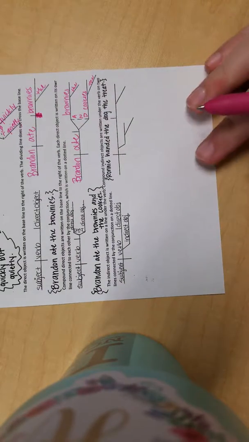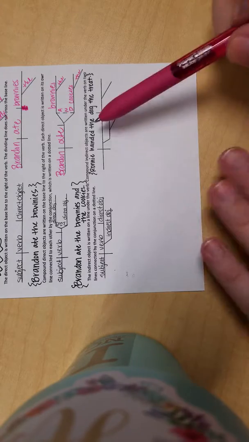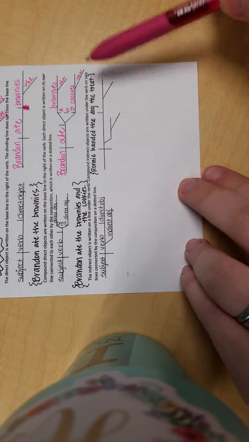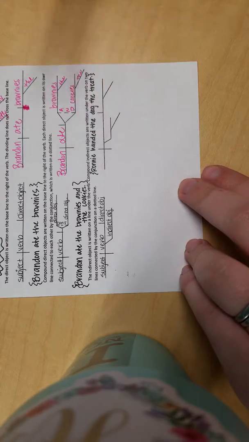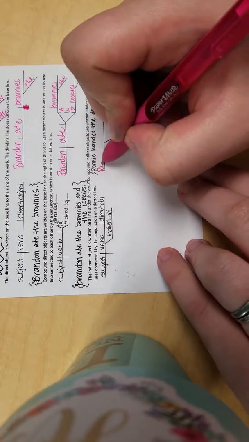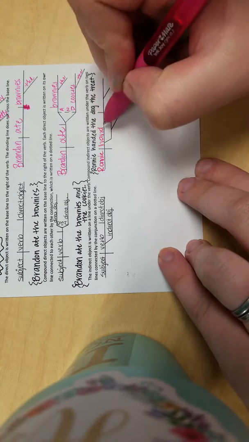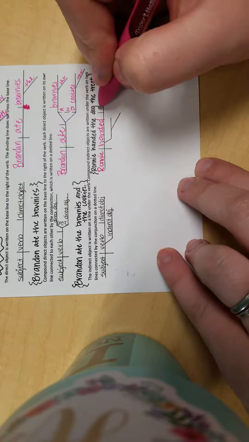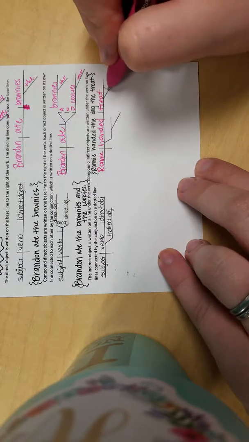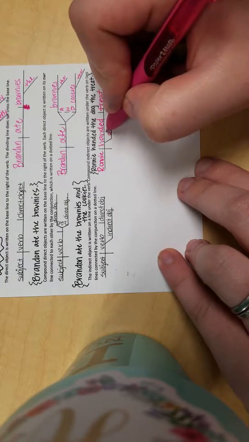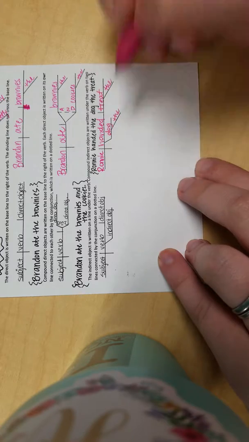And then the last one, if there's an indirect object, so like in this case, Ronnie handed the dog the treat. So the treat is what is being handed, but the dog is being handed to, okay? So subject is Ronnie, verb is handed. He handed the treat, the goes down here, dog, the, okay?